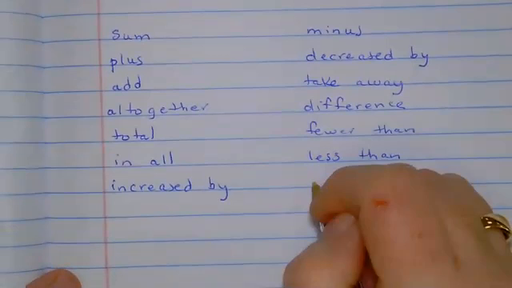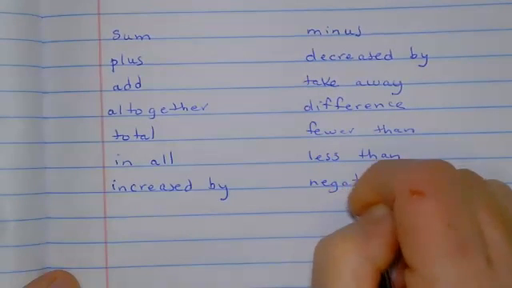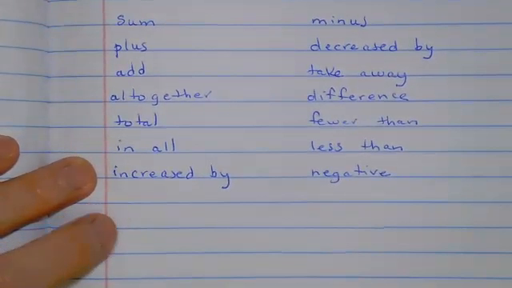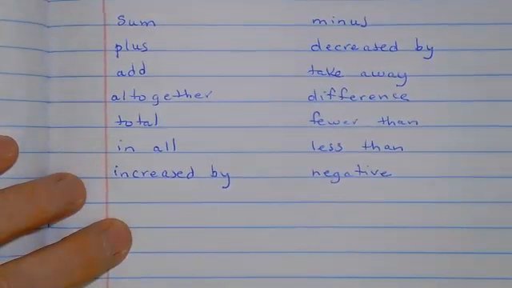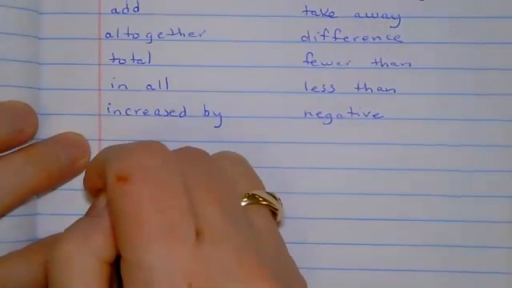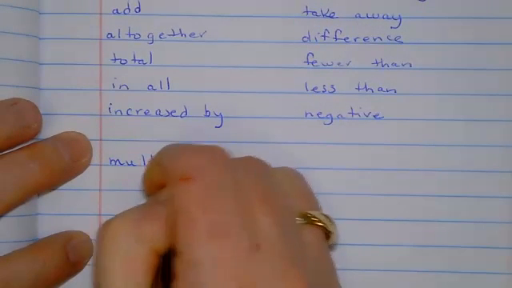We could use the word negative. Remember when we add a negative number, we're actually subtracting or taking it away. We've got less, we've got fewer, minus, decreased by, take away. Good job.